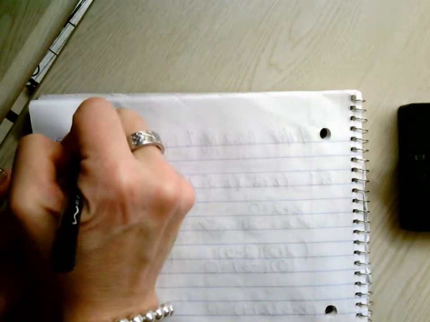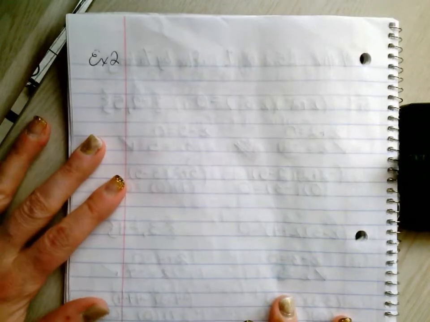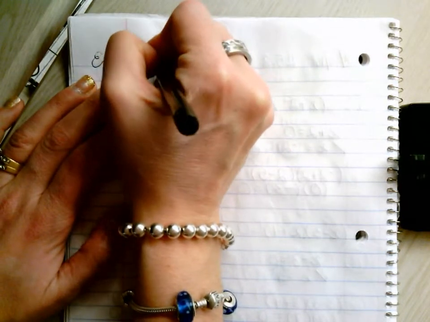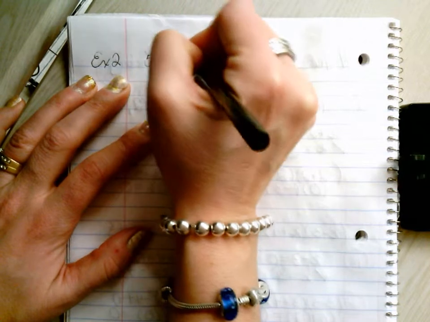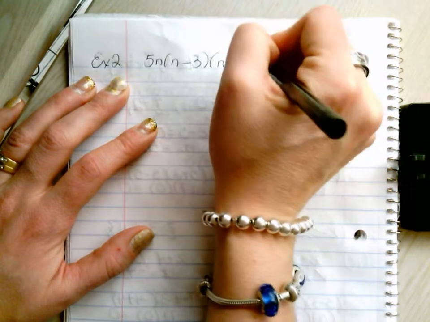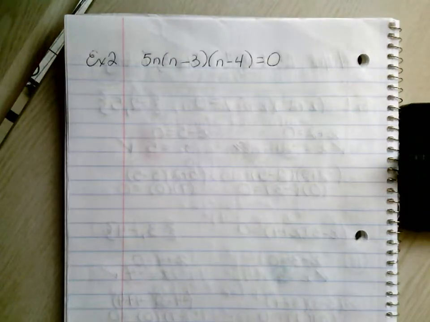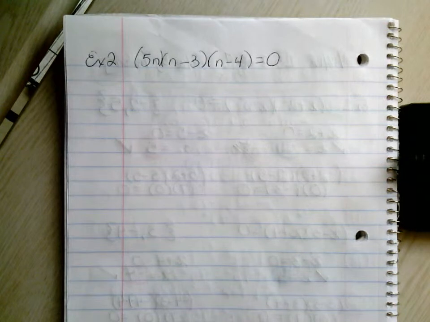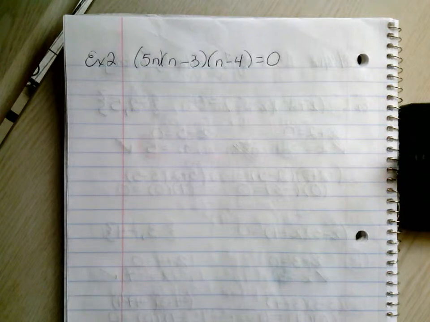Example 2 has 3 factors. Look at example 2, 5n, and n minus 3, and n minus 4 equals 0. Do you guys see that? I now have 3 factors. In order for 3 factors multiplied together to equal 0, at least one of the factors must be a 0. So instead of solving 2, you're going to solve all 3.